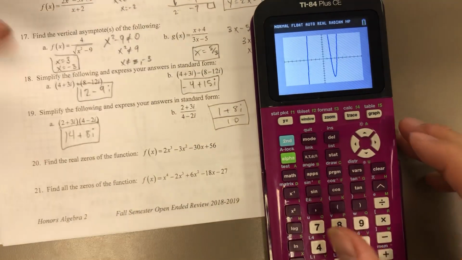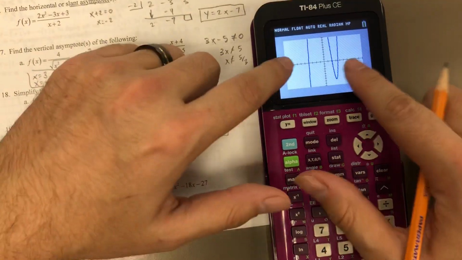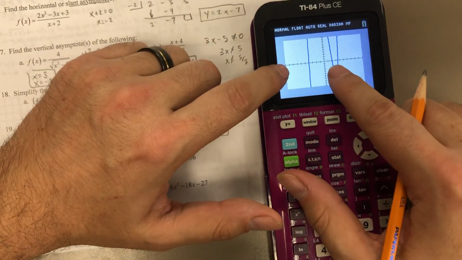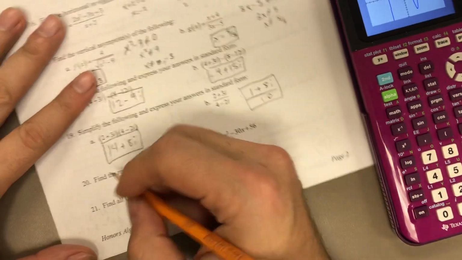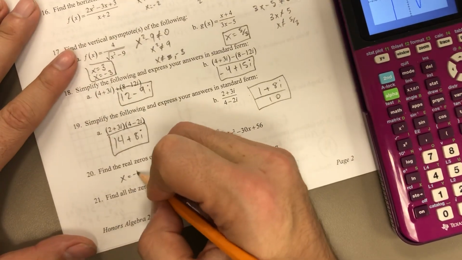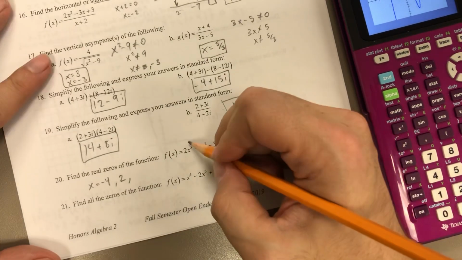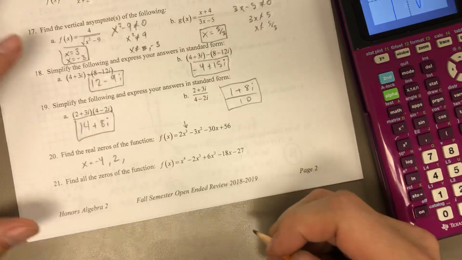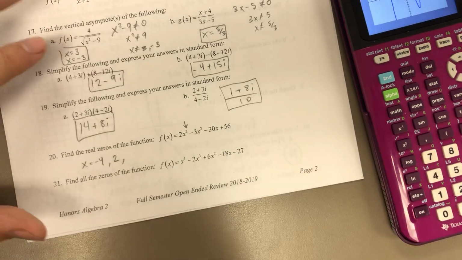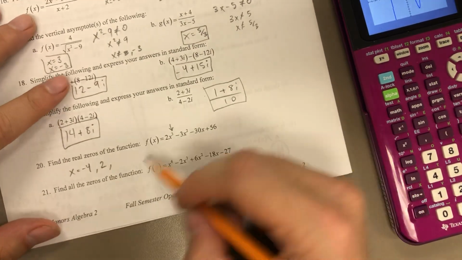We can use synthetic division to get that last one. We know that -4 is going to work, and also 2. So let's write that down: x equals -4, that's a 0, and also 2. So let's find the third one. And remember, we know that there's 3 zeros because we have a power of 3, a degree of 3. Okay, so let's use synthetic division.